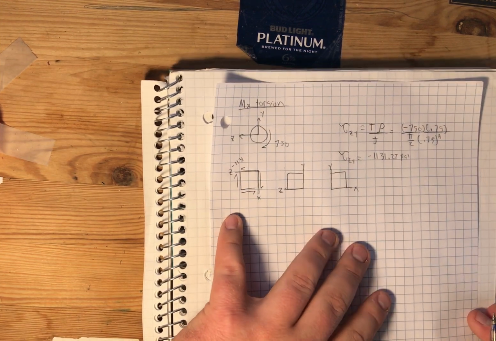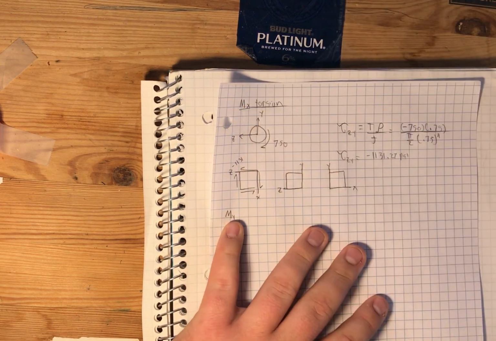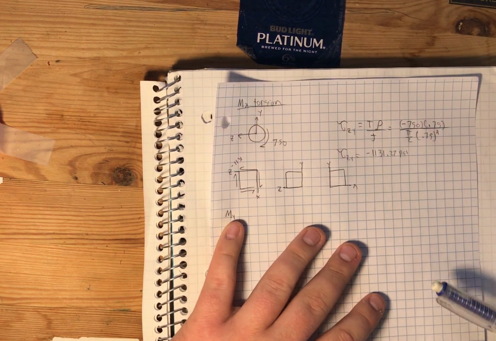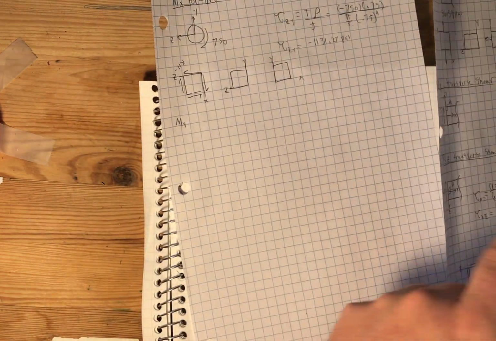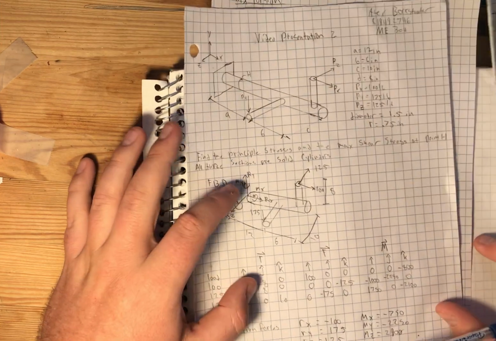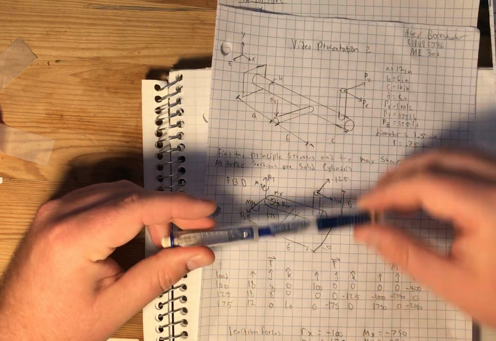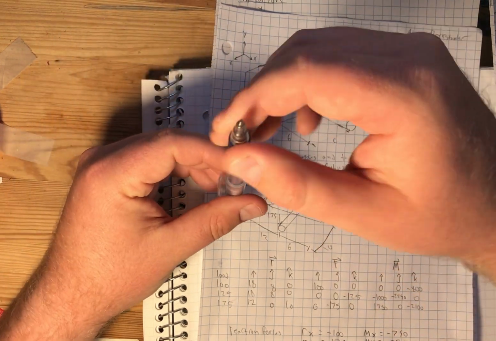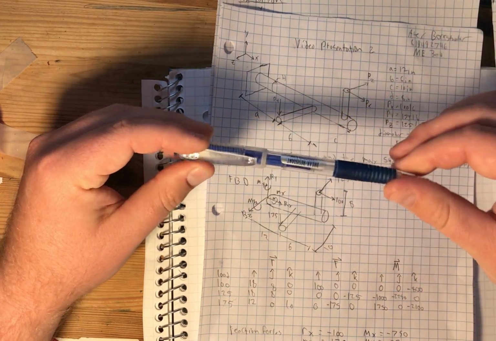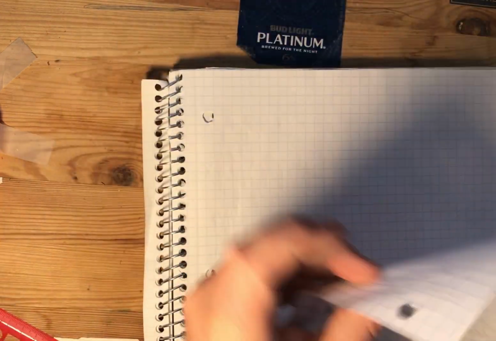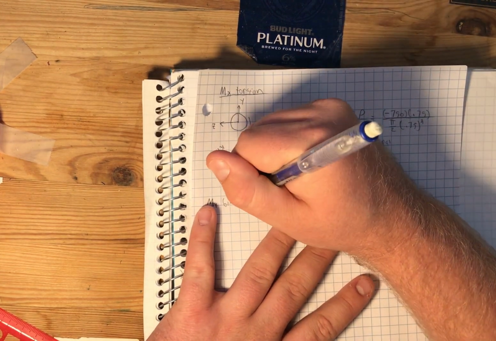All right, now we're going to do MY. And MY is not going to be torsion this time. Because if you twist it, it's not going to be twisting like this. It's going to be bending instead, like this. Not twisting. So MY is going to be bending instead of torsion.